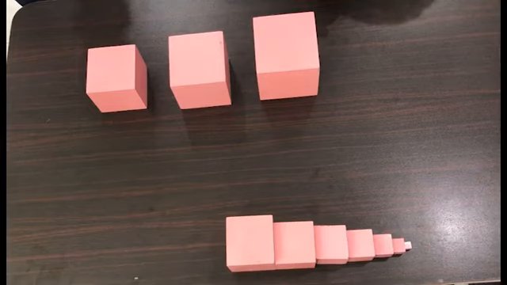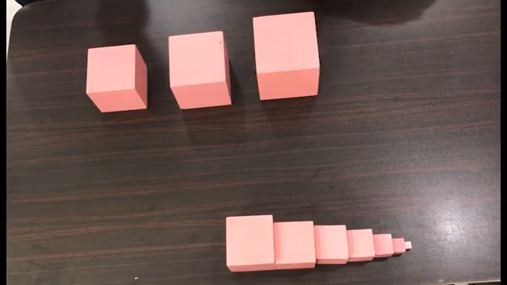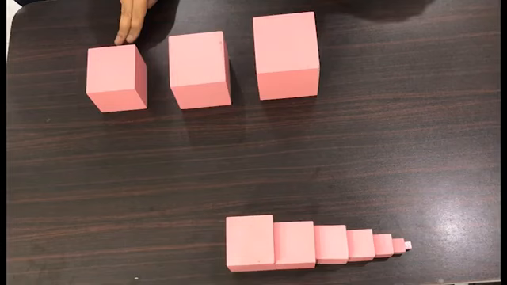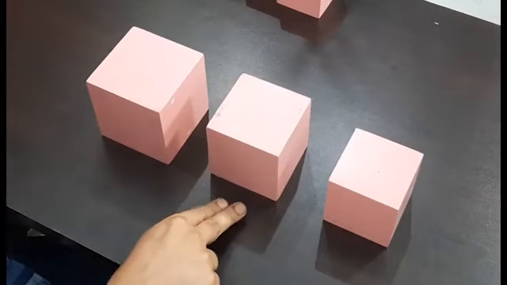Can you please show me the cube which is just a little bit bigger than this one? Can you please show me the cube which is just a little bit bigger than this one? And can you please show me the cube which is just a little bit or slightly bigger than this one?